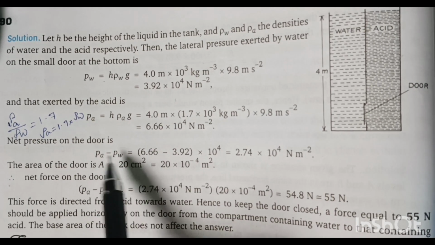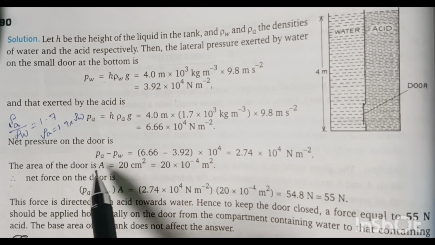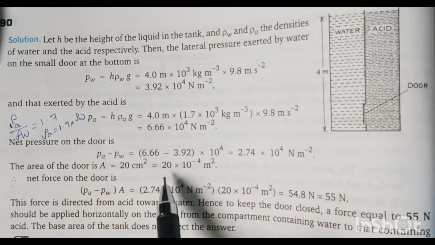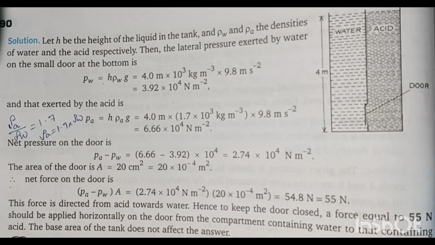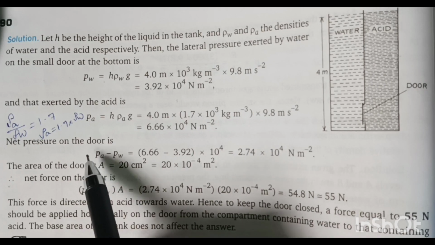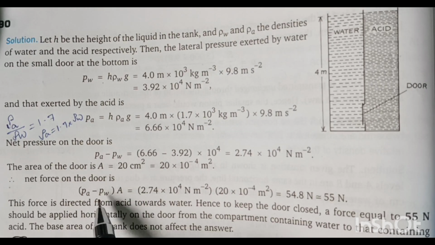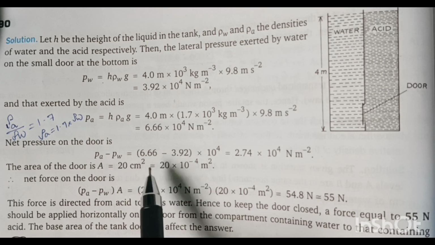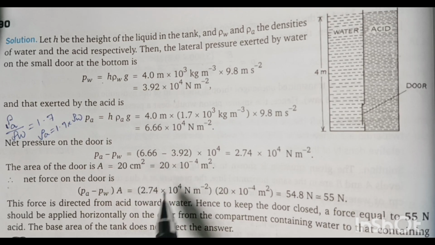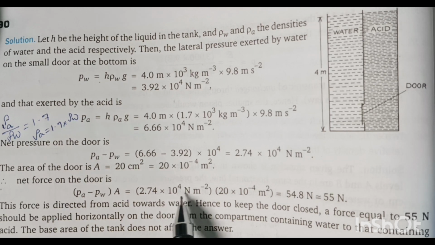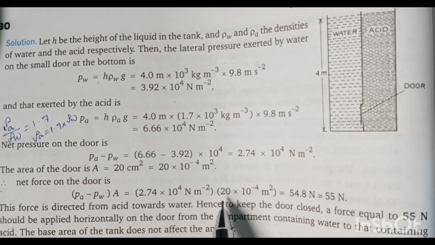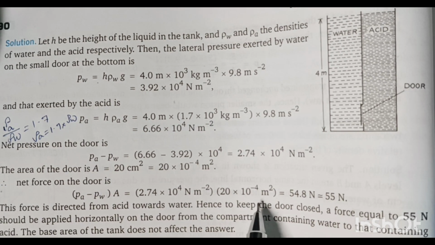If this is the net pressure, and we know the area of the door is 20 centimeters square, that is 20 into 10 power minus 4 meters square, from this I can find the force. So force is pressure into area, here net pressure into area. The net pressure is 2.74 into 10 power 4 Newton per meter square, and area is 20 into 10 power minus 4 meters square.